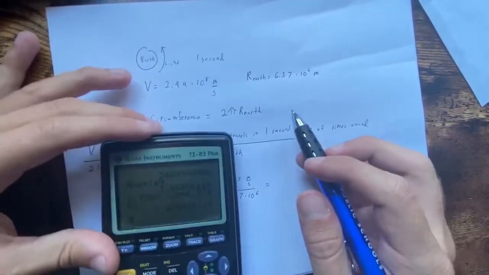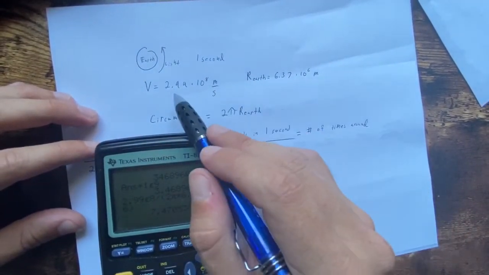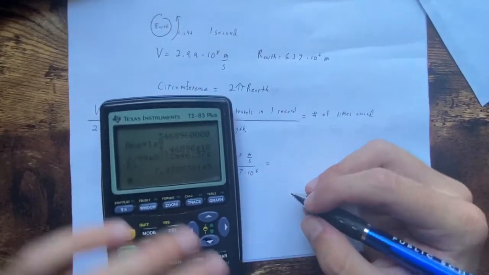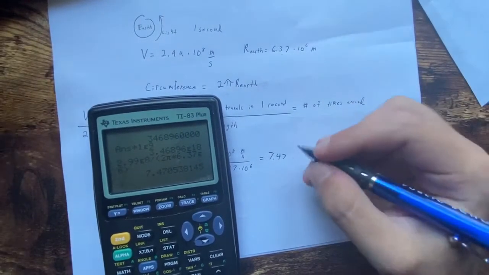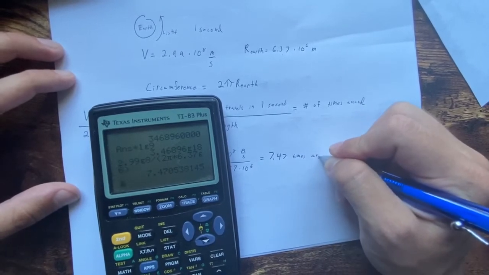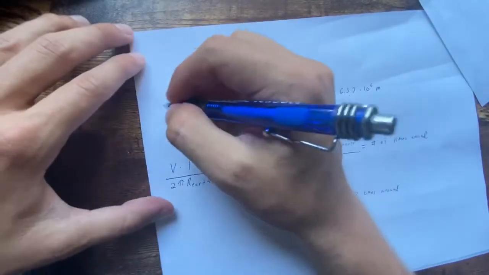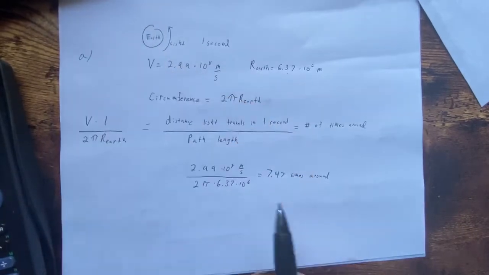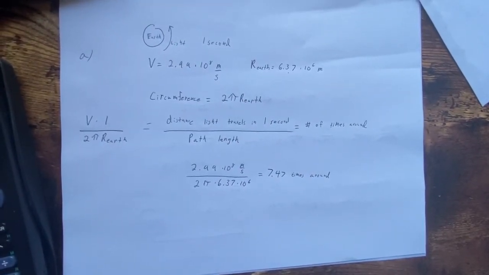If we're going to do sig figs, here's my sig figs that we're really dealing with here, 2.99, 6.37. So we should have 3 sig figs. So I'll have 7.47 times around. Okay, so that was part A. So we just found out that light can go around, if you could bend it around the Earth, light would go around 7.47 times in 1 second.